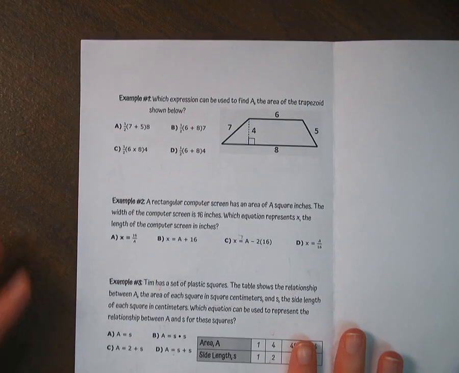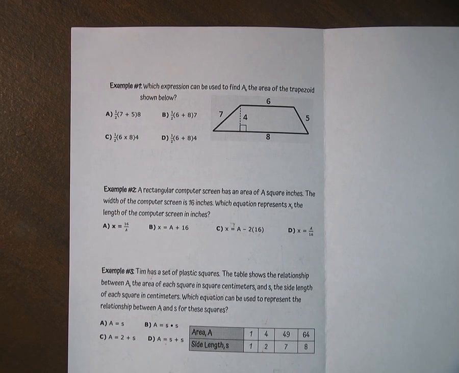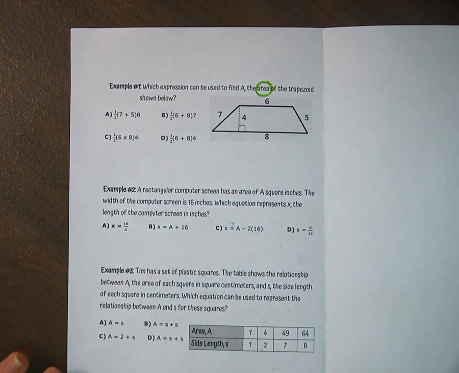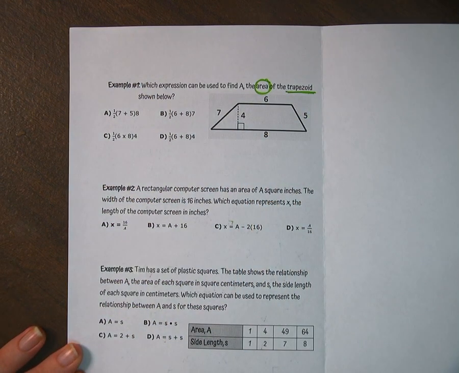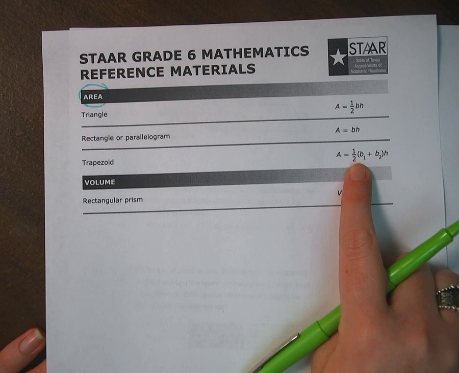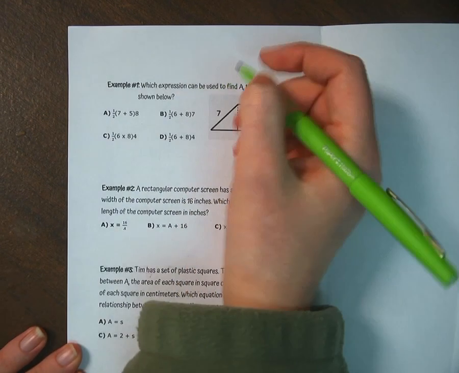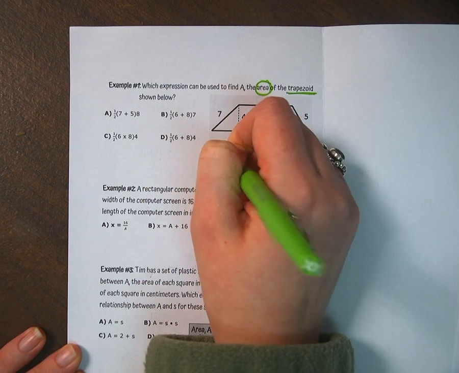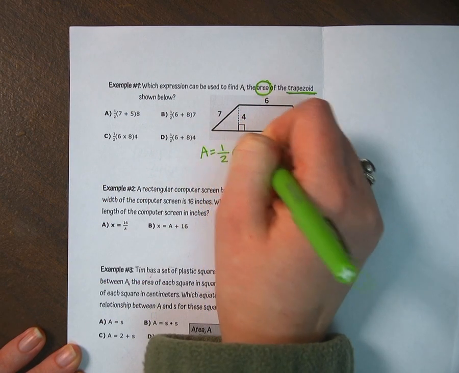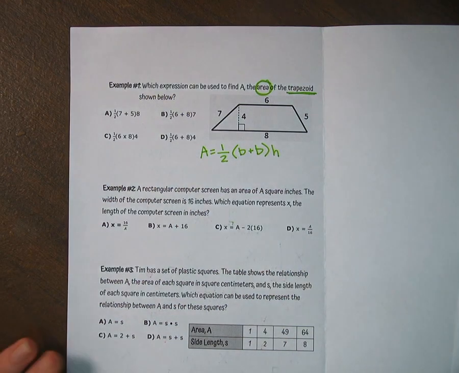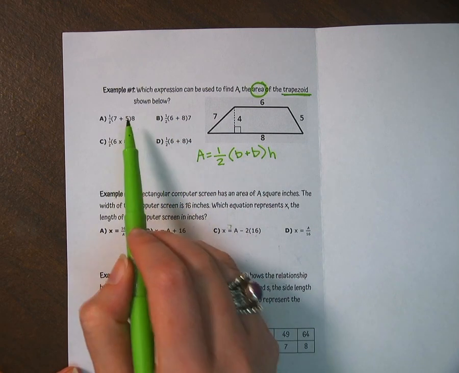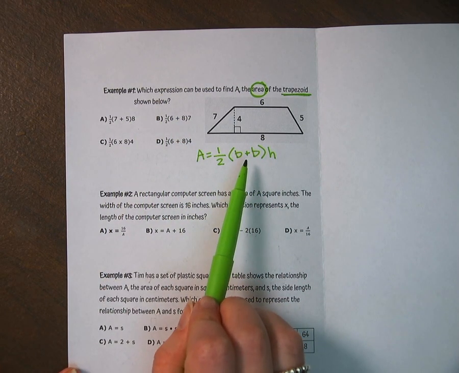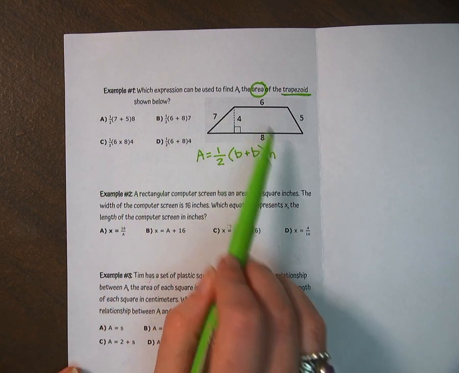All right. So example number 1, which expression can be used to find A, the area of a trapezoid? So our key word here is area. When we see area, we're gonna write our formula. And it even tells me I have a trapezoid. So I am going to write down the formula for my trapezoid, which is A equals 1/2 B plus B, H. Okay? So they want us to say which could be used to solve this, okay? So they all have 1/2, and then we're just gonna plug in our numbers.